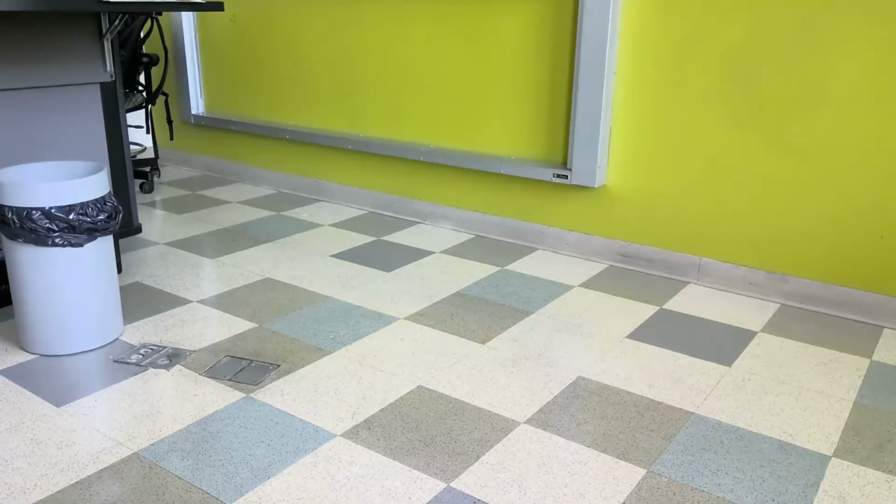The first word in the binomial is a noun. The second word is an adjective or a possessive noun. So Trillium grandiflorum is a beautiful spring wildflower here in Ohio. It has beautiful big white flowers. Trillium grandiflorum literally means large-flowered trillium.